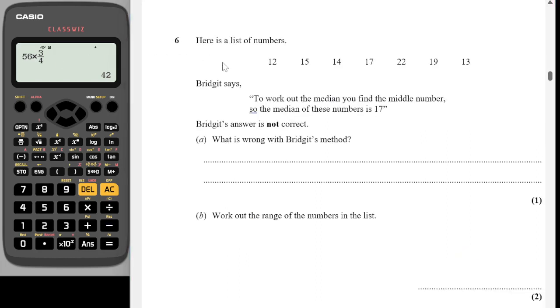Question 6, here is a list of numbers. Bridget says, to work out the median, you find the middle number, so the median is 17. Bridget's answer is wrong. What is wrong with Bridget's method? She needs to put the numbers in order first.